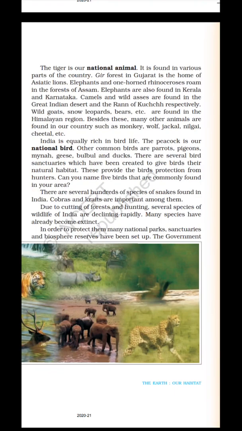There are several hundreds of species of snakes found in India. Cobras and kraits are important among them. Due to cutting of forests and hunting, several species of wildlife of India are declining rapidly. Many species have already become extinct. In order to protect them, many national parks, sanctuaries, and biosphere reserves have been set up.